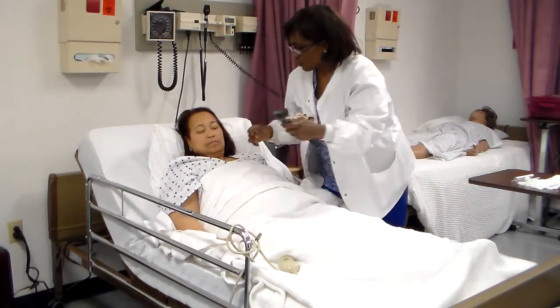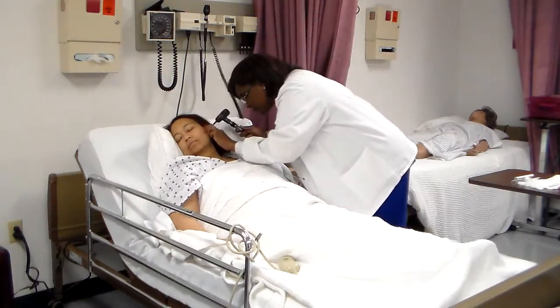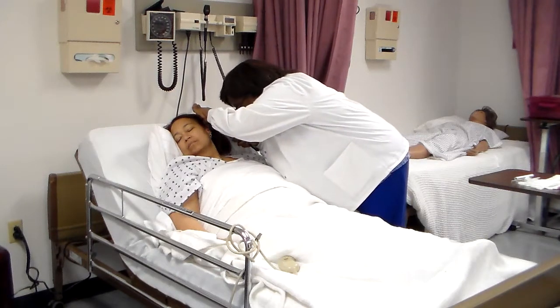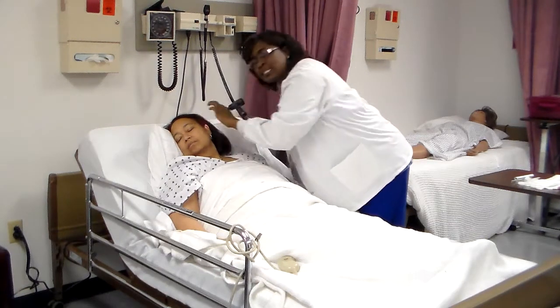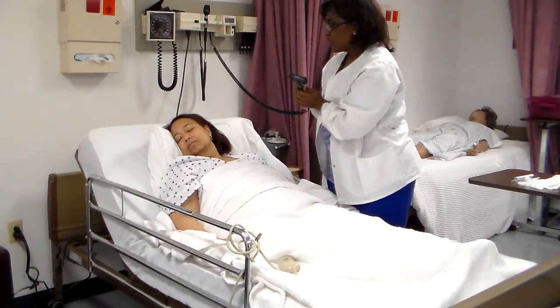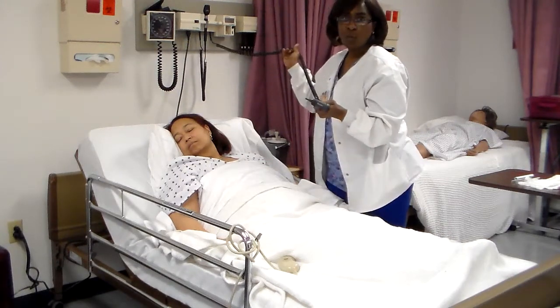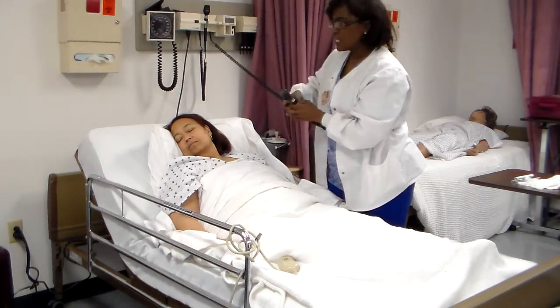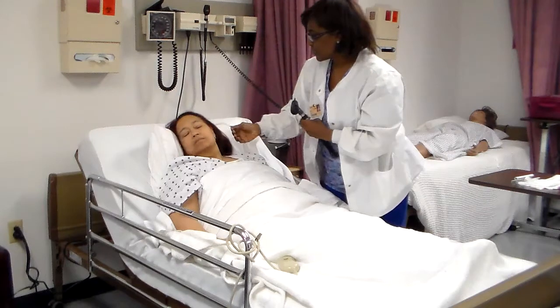Can you turn your head for me? Up and back. At this time, you will also assess the tympanic membrane, which is the eardrum. And it should be a dusky to a pearly gray. And you're going to assess on both sides.